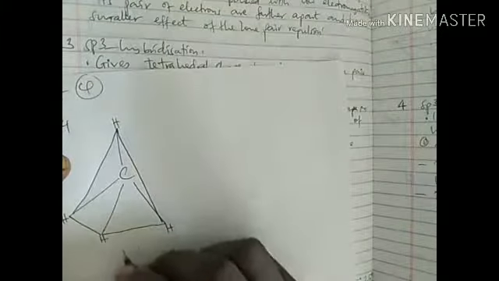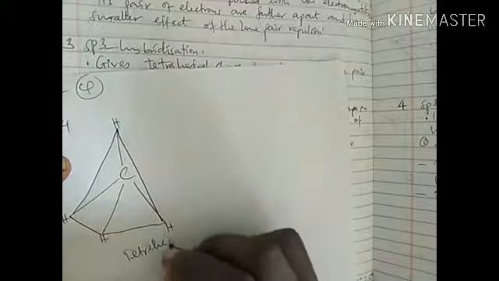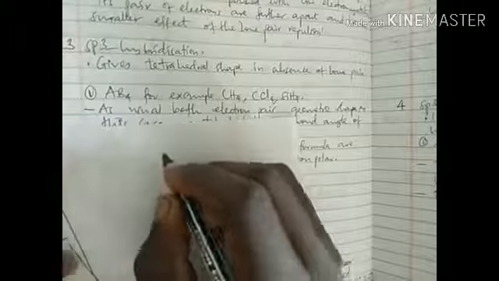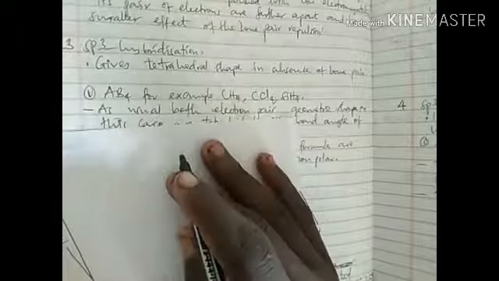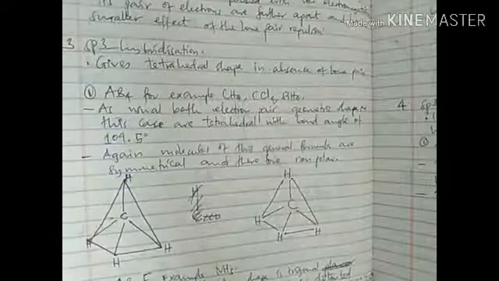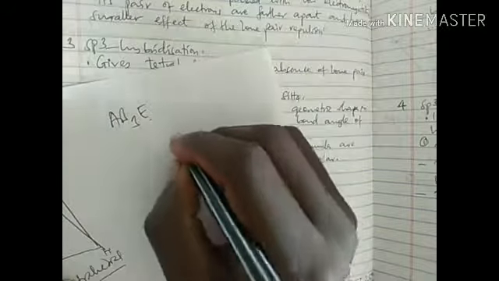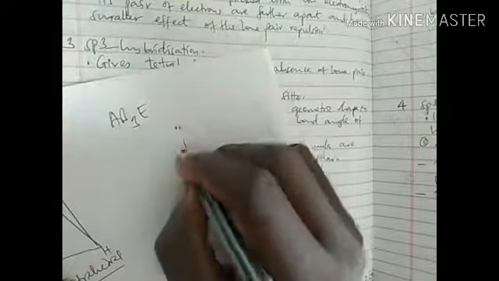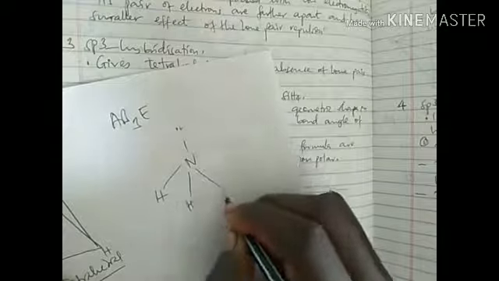This is tetrahedral. So in the case where there is no lone pair, the shape will remain tetrahedral. But if we have one lone pair, it will be AB3E then. For example, here is our ammonia: we have nitrogen, then we have a lone pair, then we have hydrogen, and we have hydrogen.